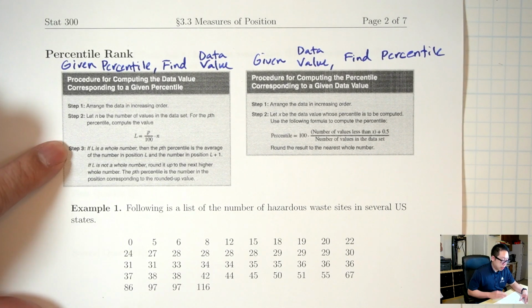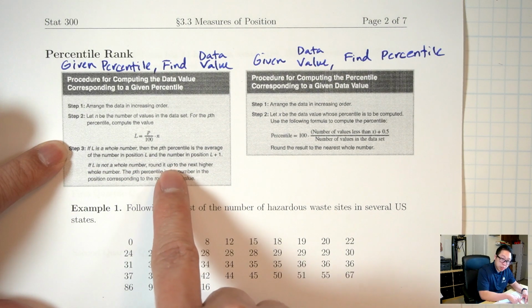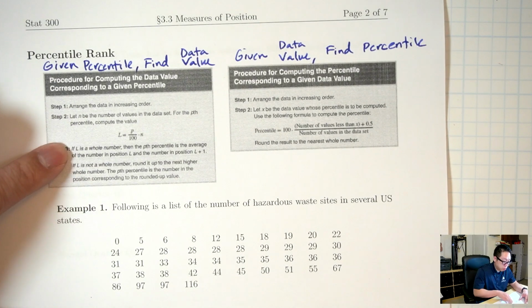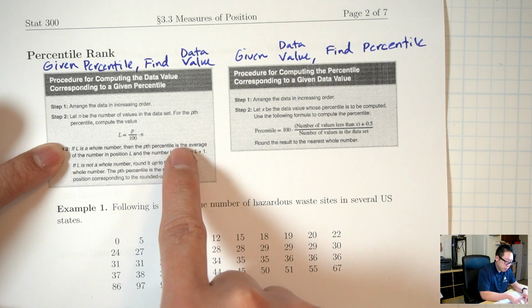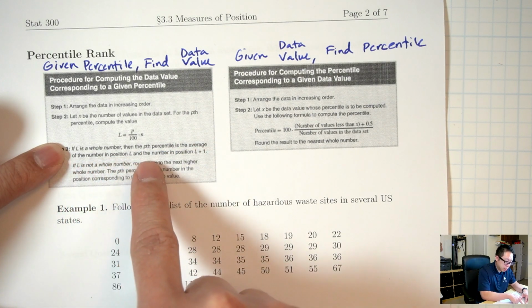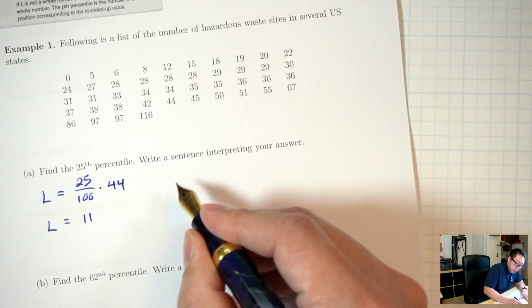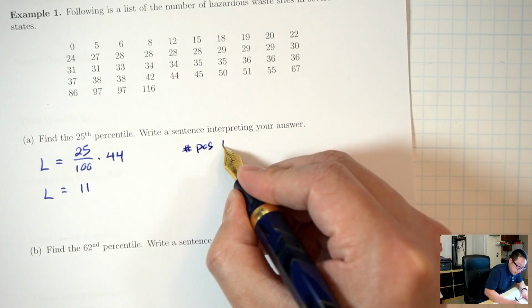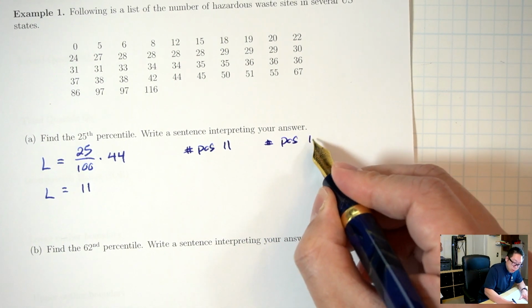Okay, we're not done because all we did was step 2. Step 3 says if L is a whole number, do this. If L is not a whole number, do this. L here is 11, so that's a whole number. So we're doing the first part here. If L is a whole number, then the p percentile is the average of the number in position L and the number in position L plus 1. So I want the average of the number in position 11 and the number in position 11 plus 1, which is 12.